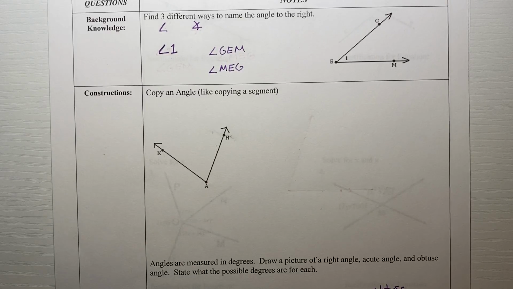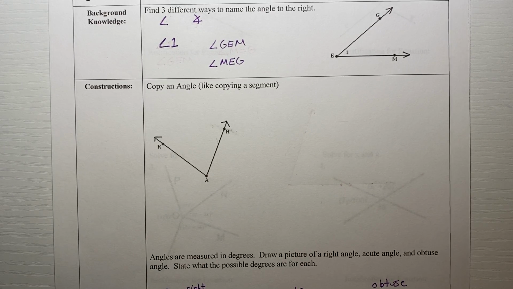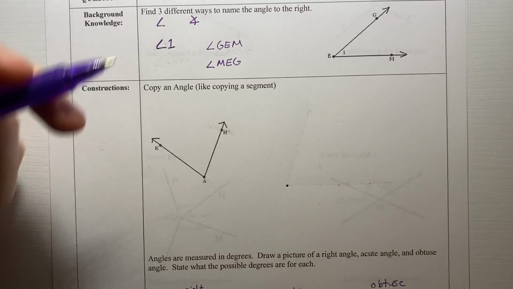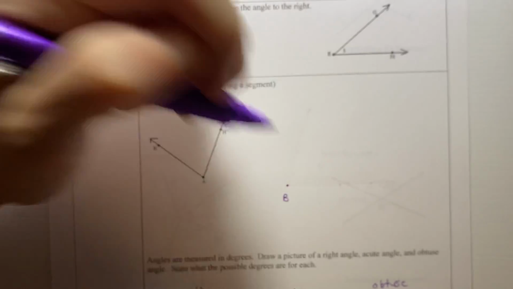Okay, so now very similar to copying a line segment, we're going to go ahead and copy an angle. Let me dig out my compass here. All right, so very similarly, I want to just start with a point. I'm going to name this point, let's see, we have K, A, and H. Let's go ahead and name this point B.